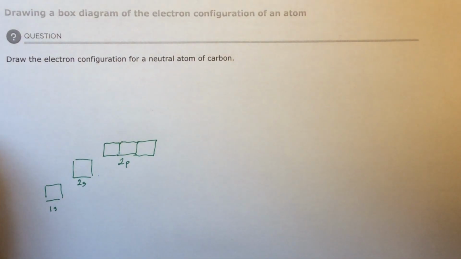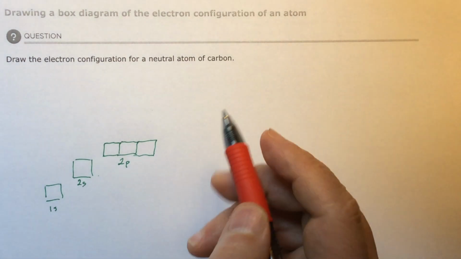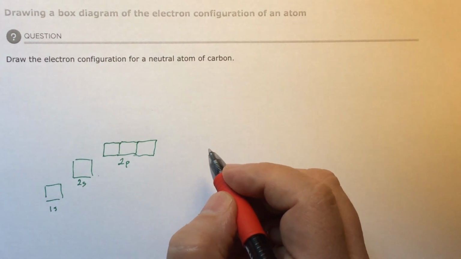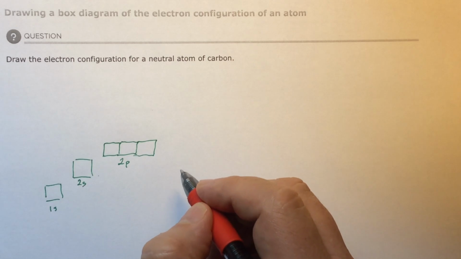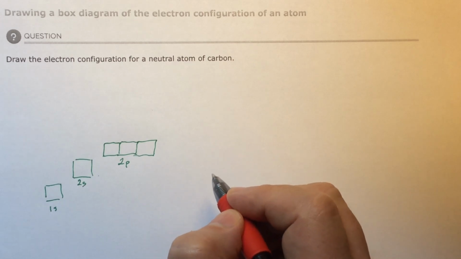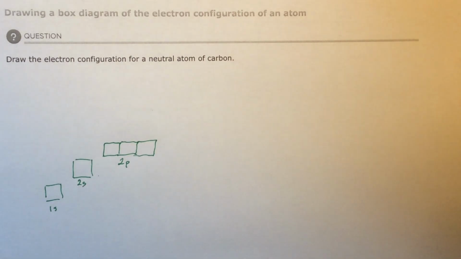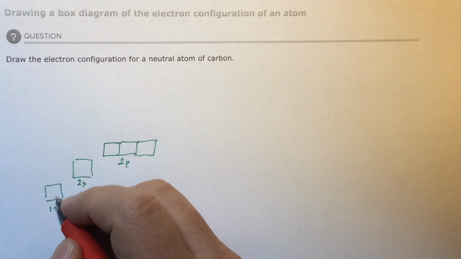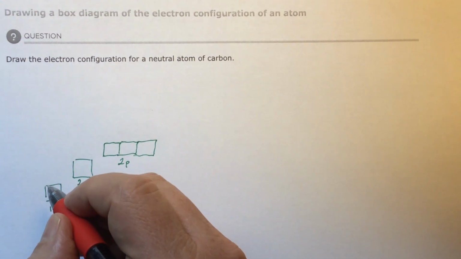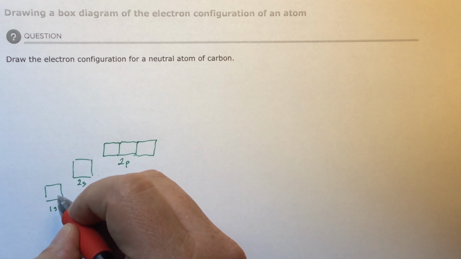All right, the fourth quantum number, remember, is spin. One is spinning left, one is spinning right. So you're going to indicate that by an up arrow and a down arrow. An up arrow is going to have a positive spin. A down arrow is going to be a negative spin.